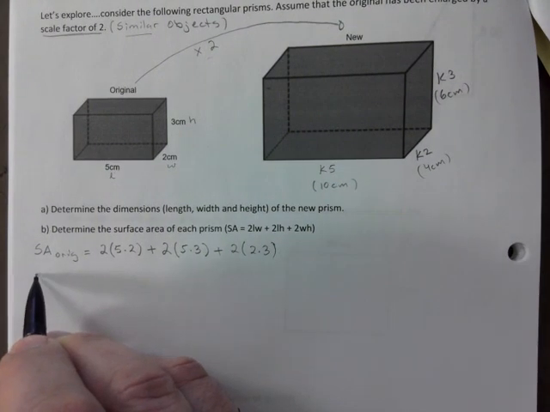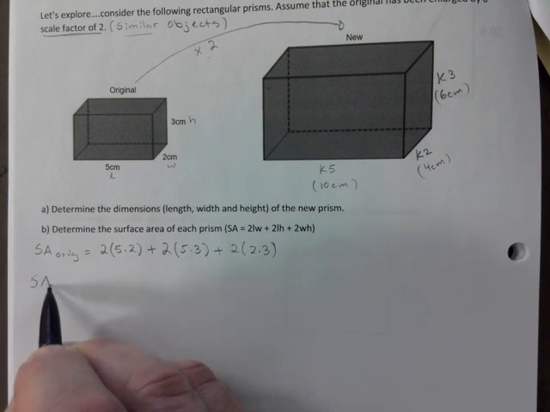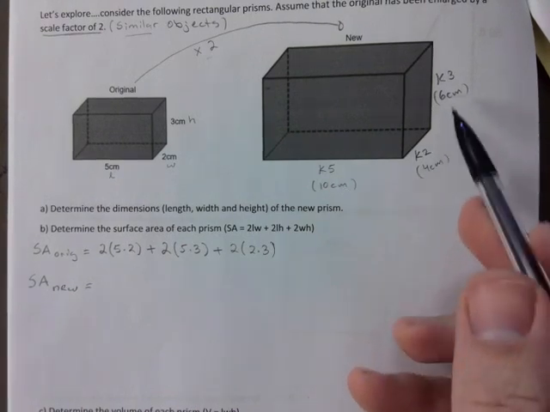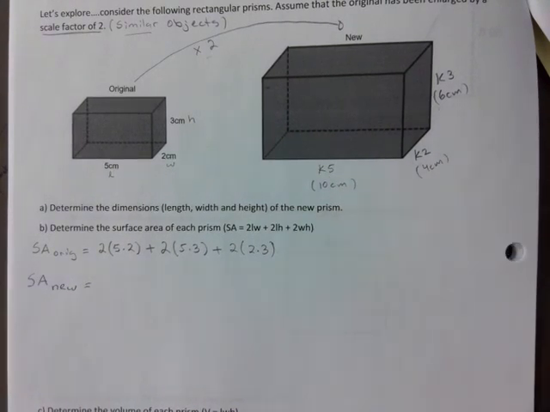Okay. Let's figure out the surface area of the new shape, the new resulting prism. Can you see all right from back row? You can see? Okay. For me it's a little harder.